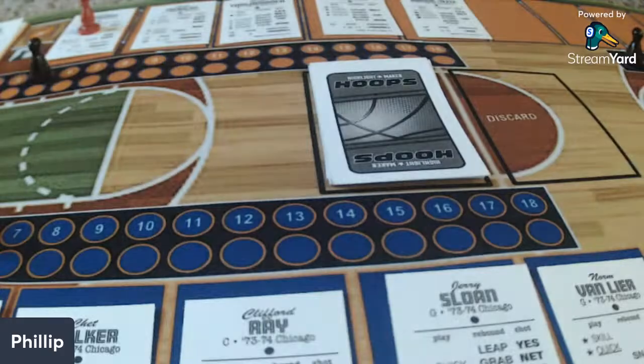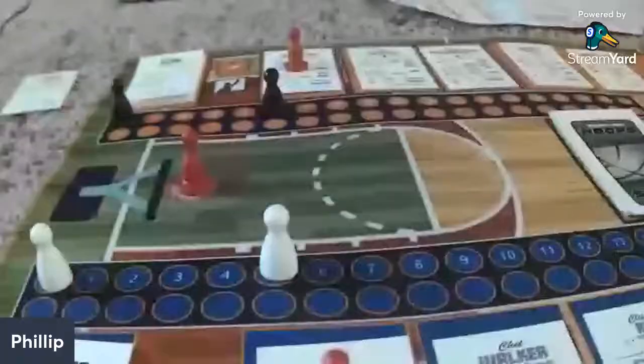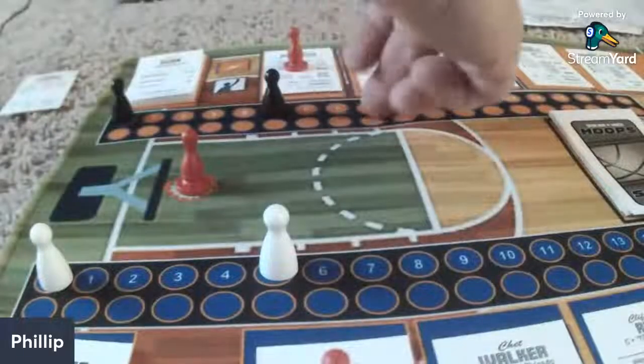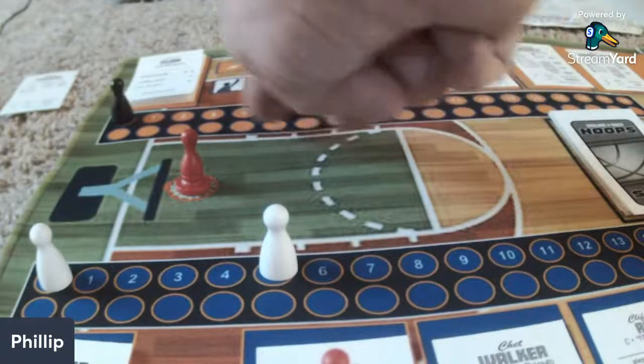I put my dice at the very edge of the board, and now we're ready to go down to the basketball court. You see up here's the visitors, and that's the reason why I have the black pawns up here.